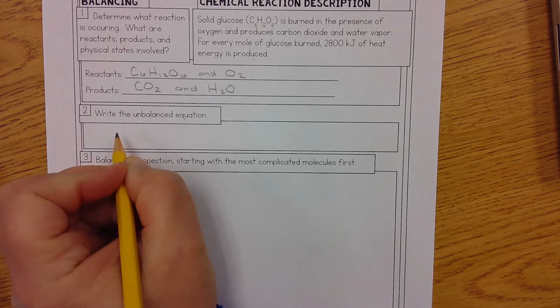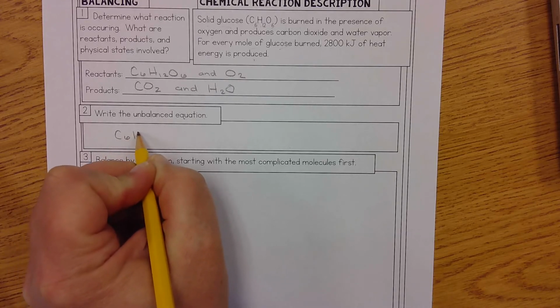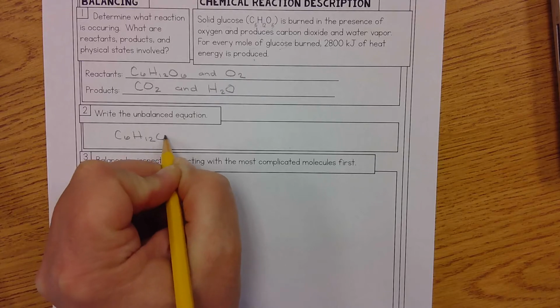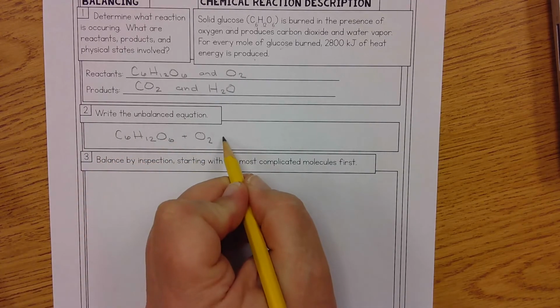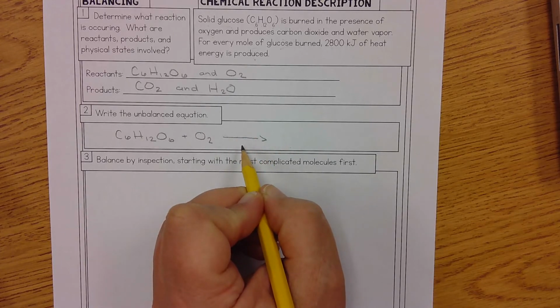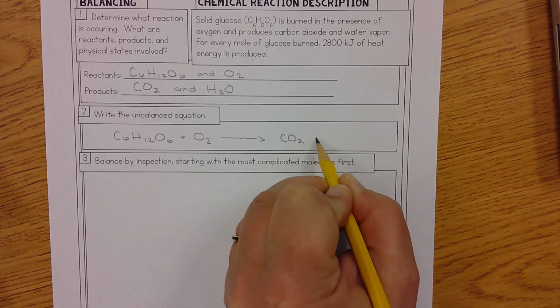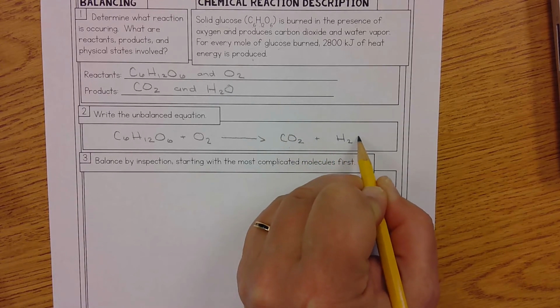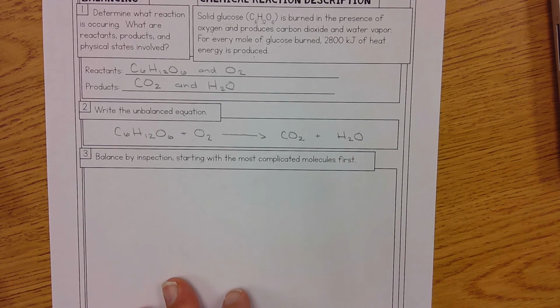So reactants always go on the left. So we have glucose, C6H12O6, plus oxygen, right? Then the arrow means a chemical reaction took place, right? And over here we have carbon dioxide plus water. Okay, so there's our general equation.